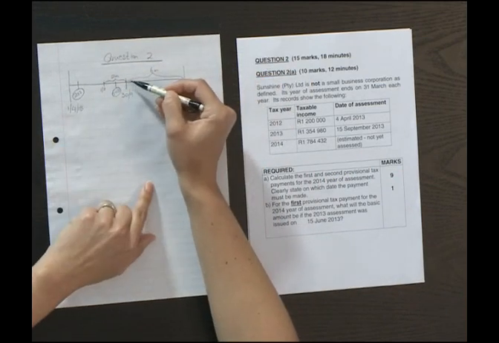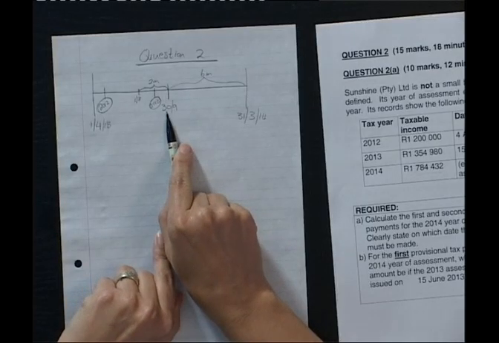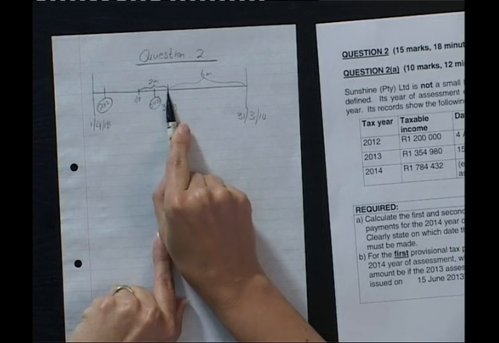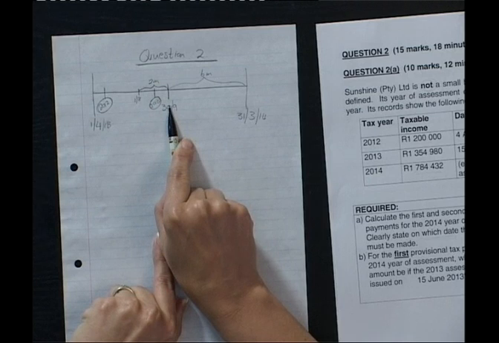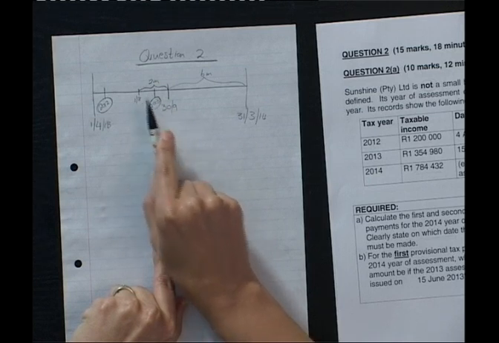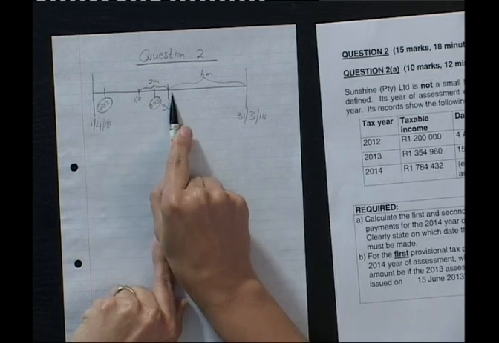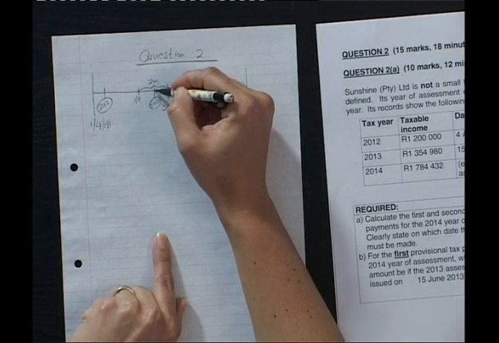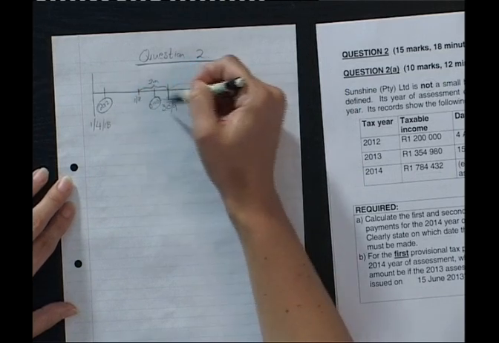Now while I'm indicating this 2-month period, you will know if you've gone through your study material that if an assessment was issued in the 2-month period before the provisional payment has to be made, then you can't use that assessment. It has to be older than 2 months before this payment. So can you see, 2 months before that, in this period, the 2013 year was assessed. And that will indicate to us which year of assessment we're going to use.